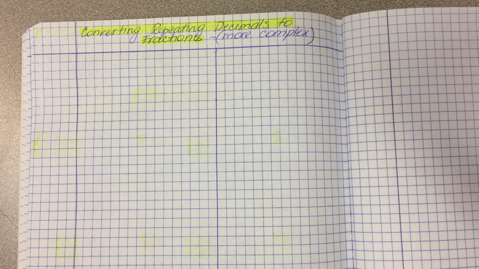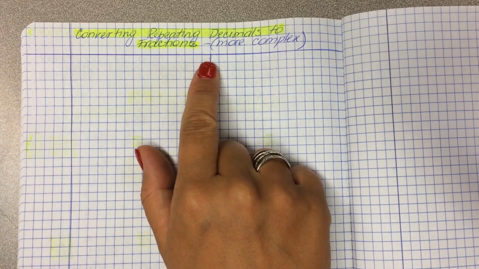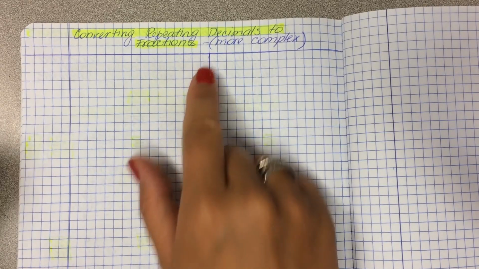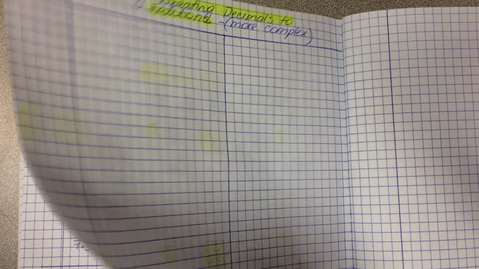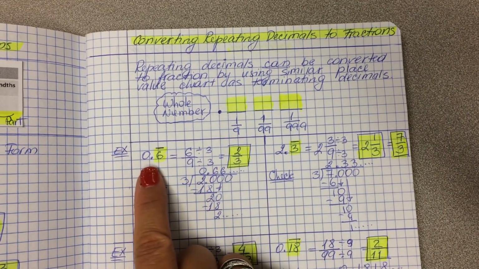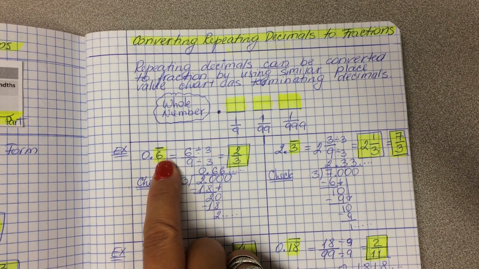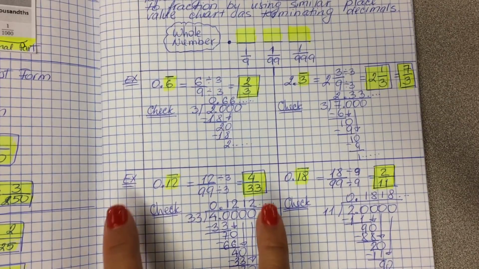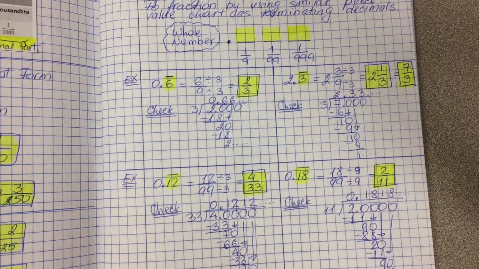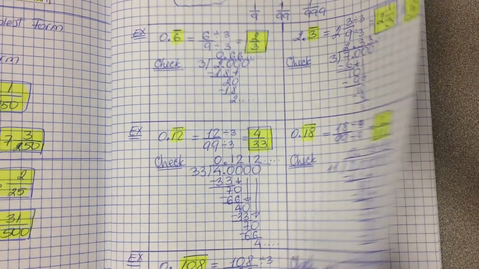In this video, we'll be converting repeating decimals to fractions, and we'll look at more complex examples. Yesterday you had simple examples such as 0.6 repeating, 0.2 repeating, 0.3 repeating, where it was the repetition or the pattern of one number or two numbers or even three, but you didn't have any non-repetitive digits.